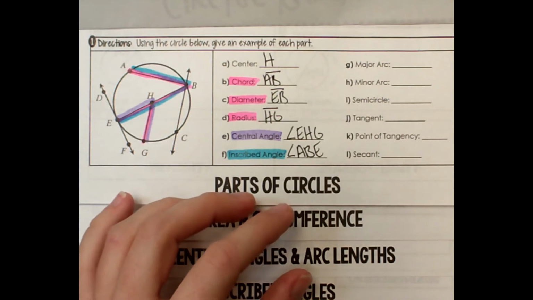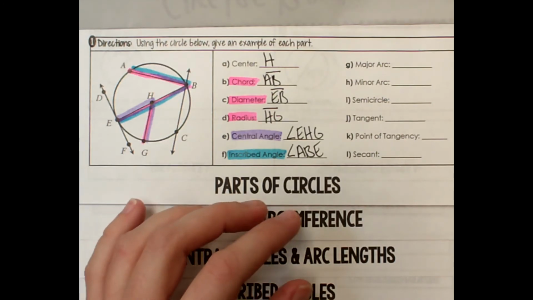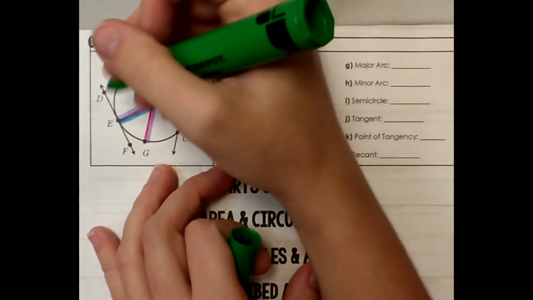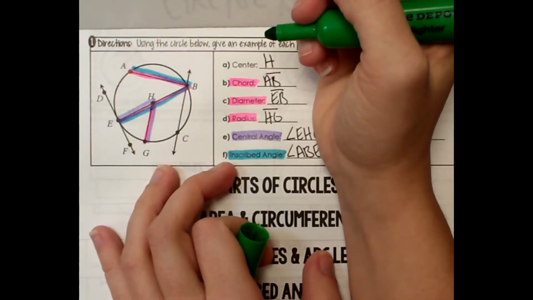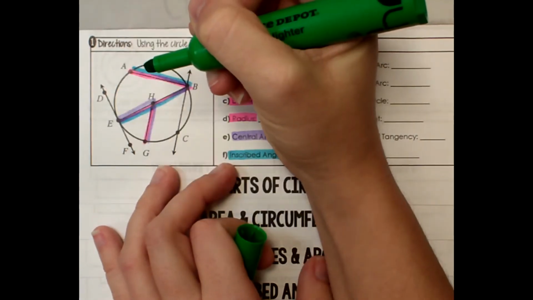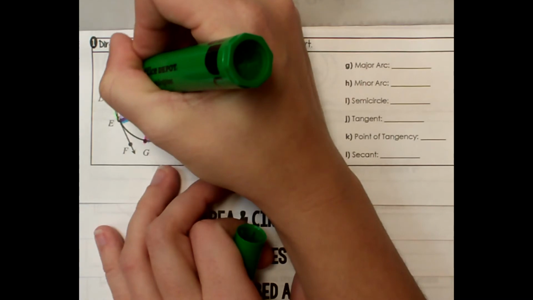Then after doing our discovery activity, we see that a major arc is EBC.